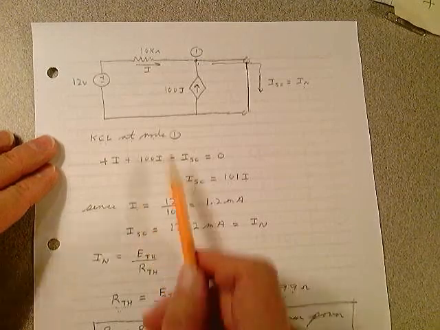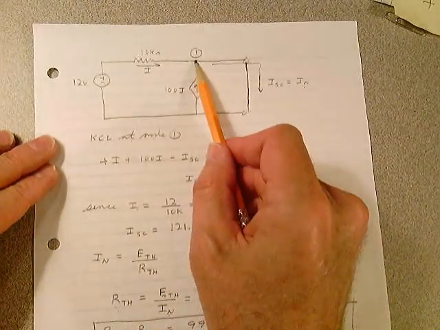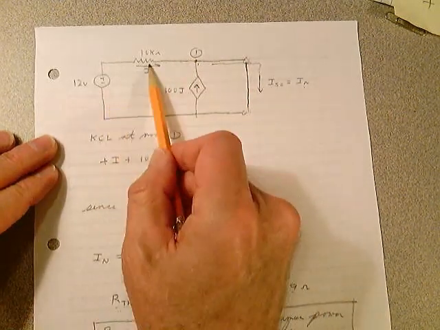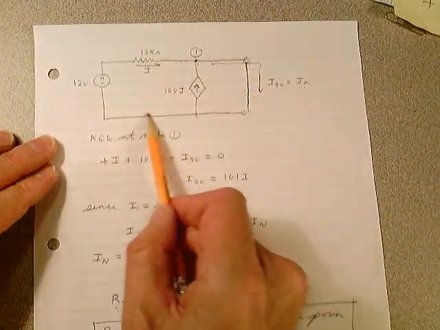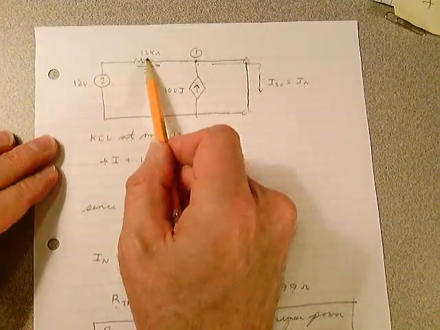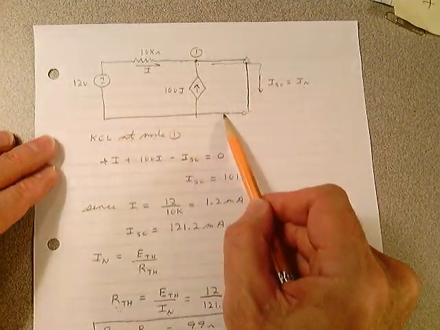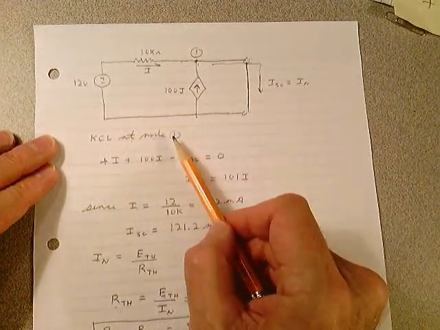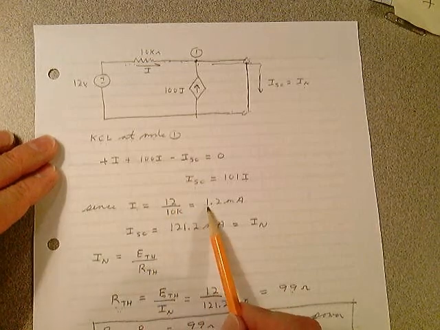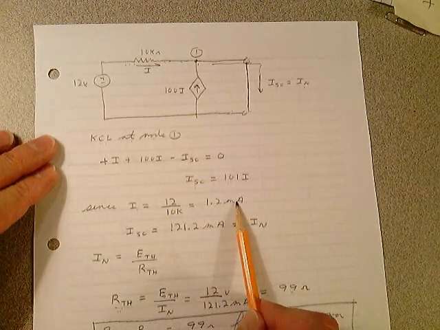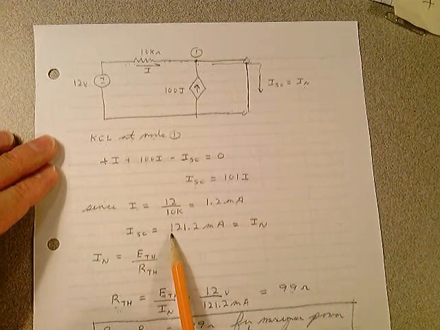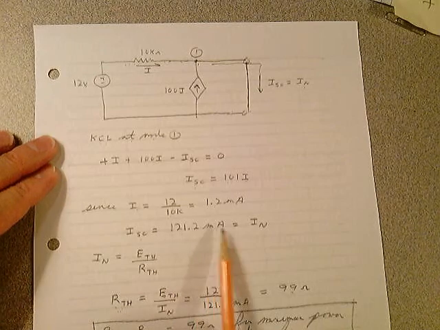Well, we know what I is by looking at that. If that's a short between there and there, this is ground reference, that's ground reference. This current I is going to flow here. That's I. So you take 12 volts divided by 10K. You couldn't do that if there was a resistor down here, but there's no resistor down here. That 12 volts is entirely across that 10K. That's 1.2 milliamps. That's I. Now you know I. Now you can find out the short circuit current. It's 121.2 milliamps. That's your Norton current.